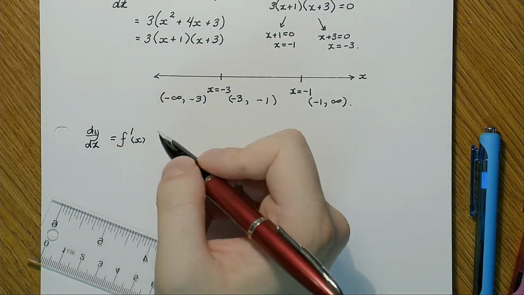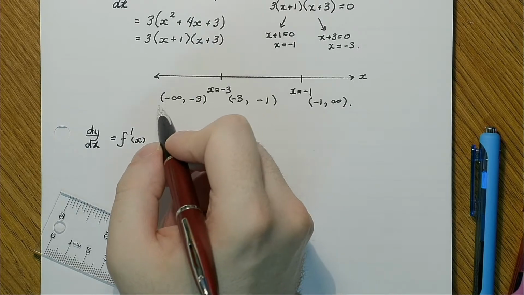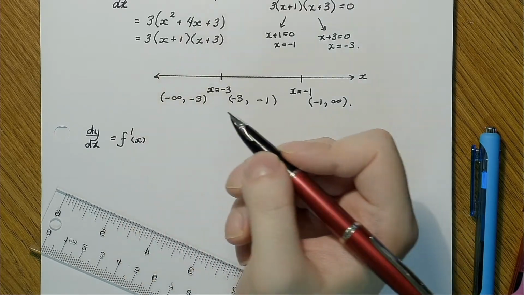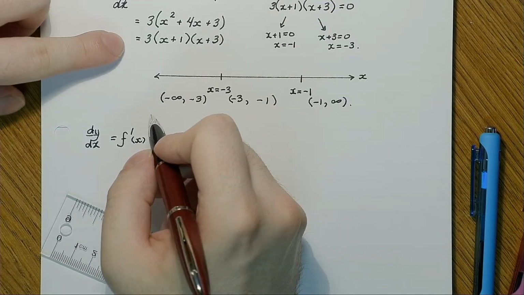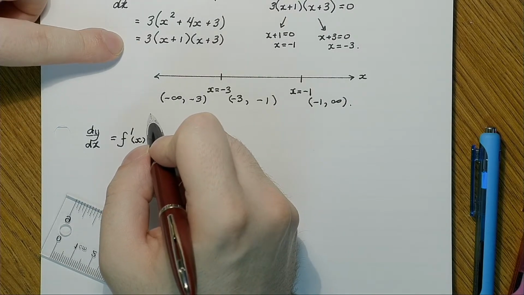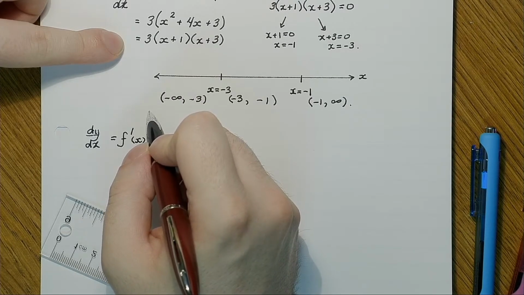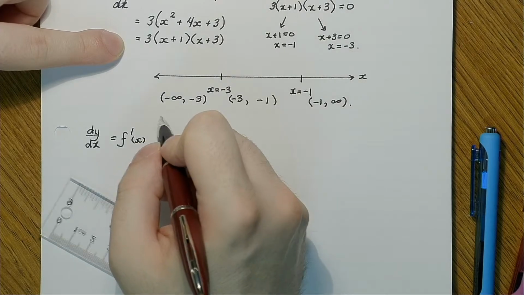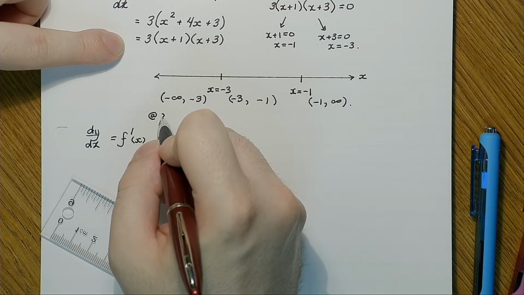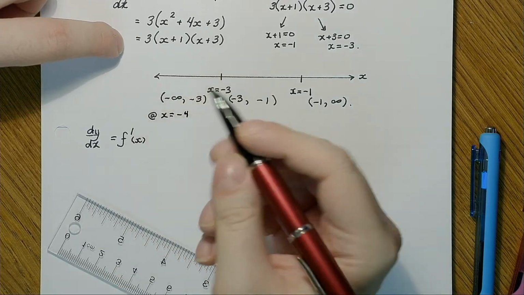So the way to do that is pick a value. Let's say at x equals -4.